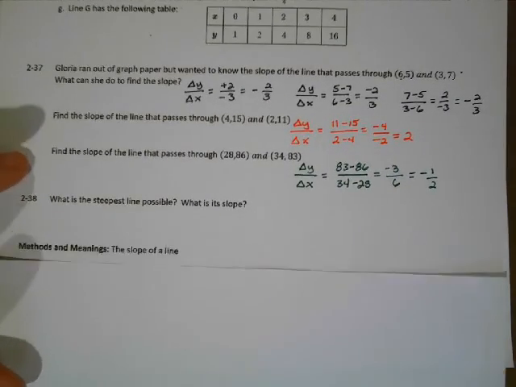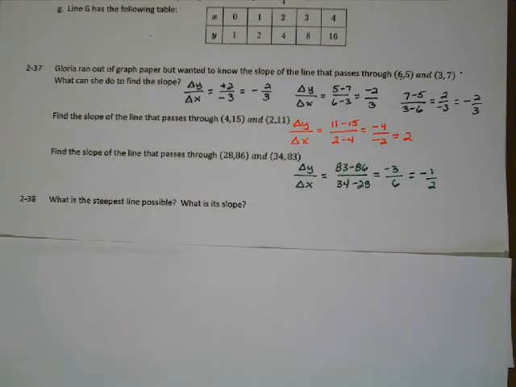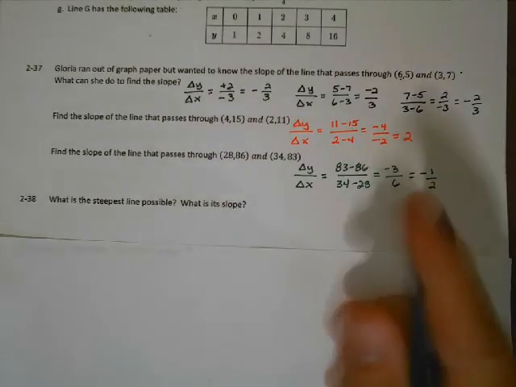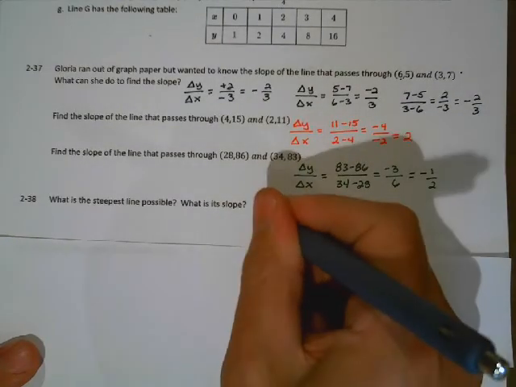Last, what is the steepest line possible? What's the slope going to be for the steepest line that you can think of? All right, so think of what the steepest line would be and what would be its slope. You got it? Steepest line. The steepest line would be perfectly vertical.